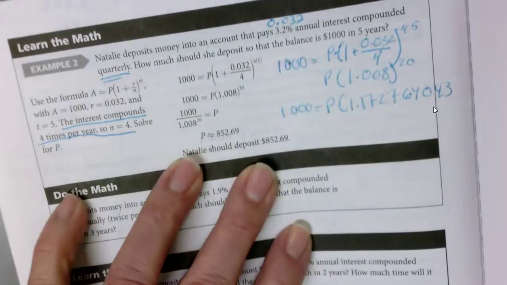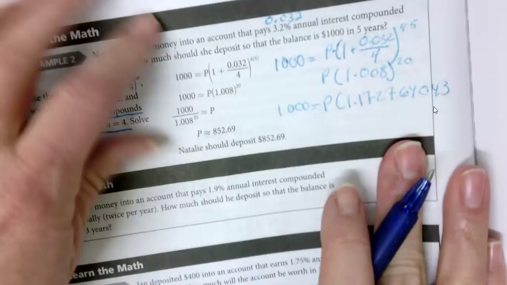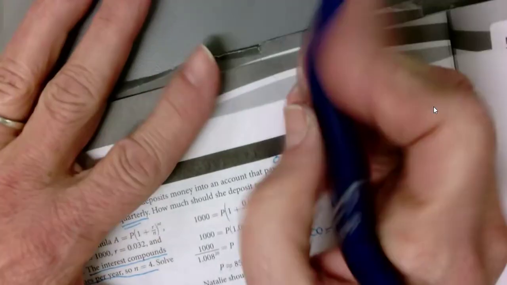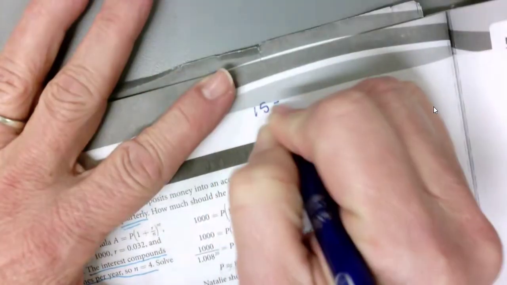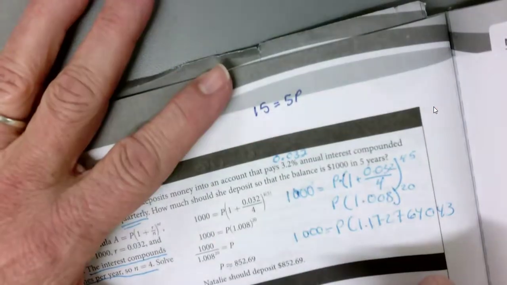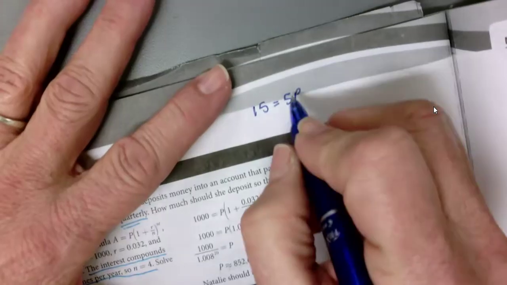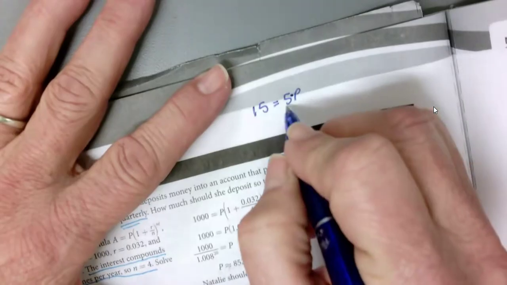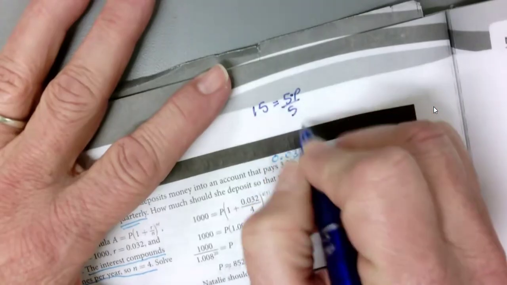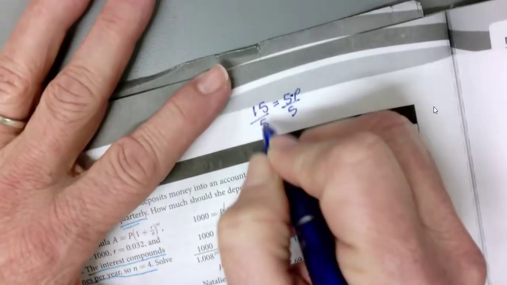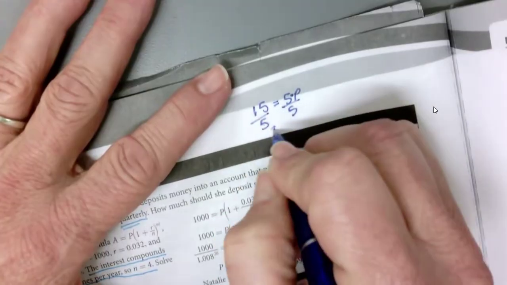Now, if you were in class, I kind of went off to the side and showed a little something. So let me do that up here. If we had a problem that was 15 equals 5p, how would we get the p by itself? You would divide by 5. The opposite of multiplication is division, so we would divide by 5. That fraction bar is division. We would do that to both sides. 15 divided by 5 is 3, so we get 3 equals p.